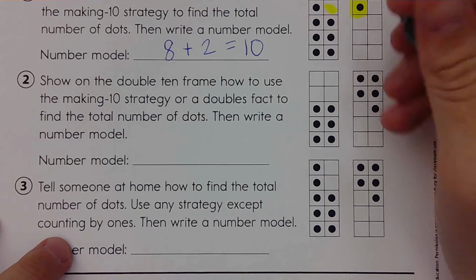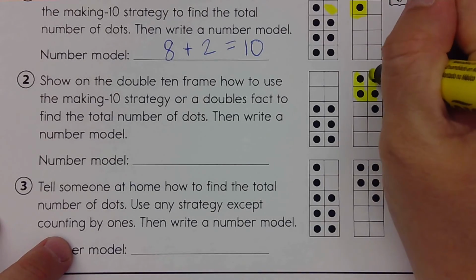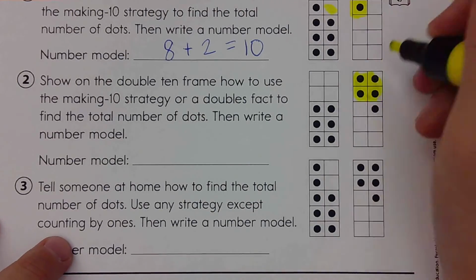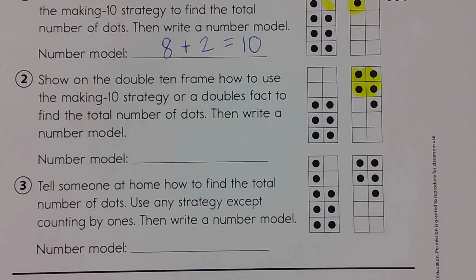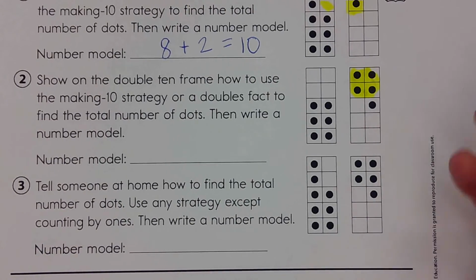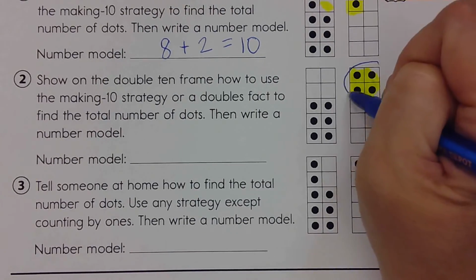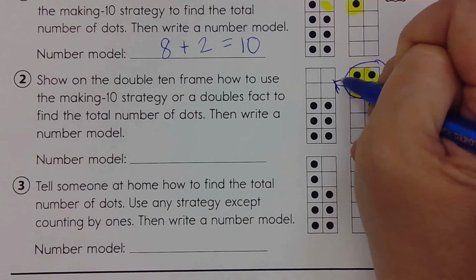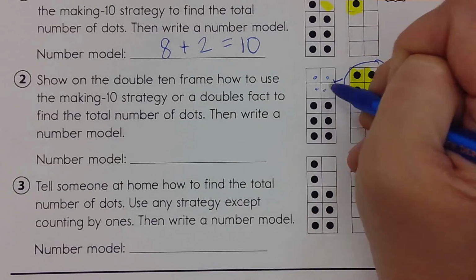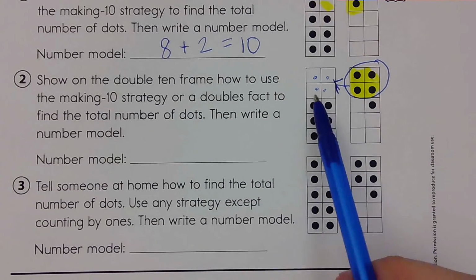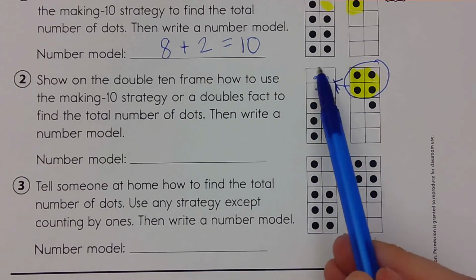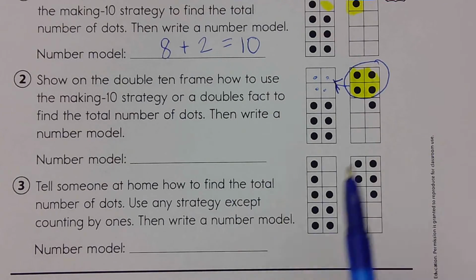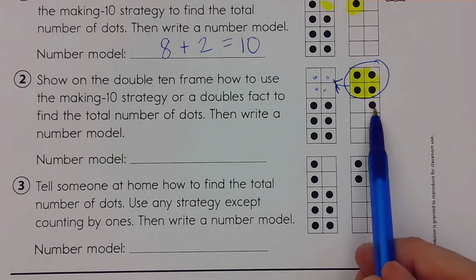I am going to pretend like I am sliding these 4 dots here over to the first tens frame. So by sliding these dots over here, I'm filling in the spaces, and I know that only 10 dots can go in a 10 frame. So then all I have left over here is 1.